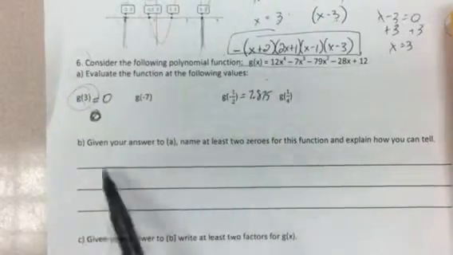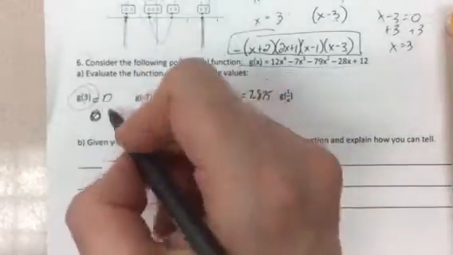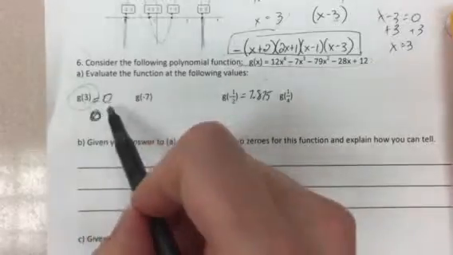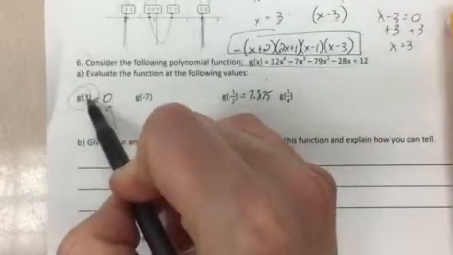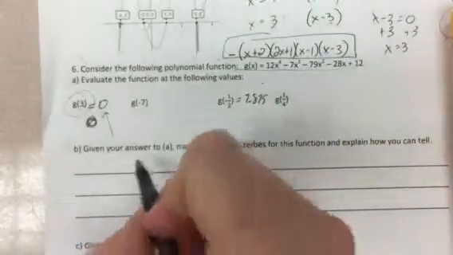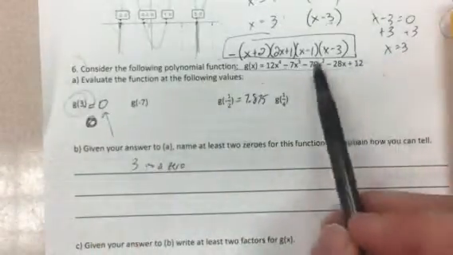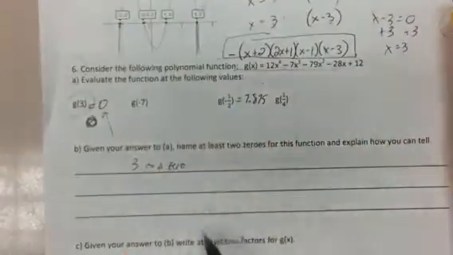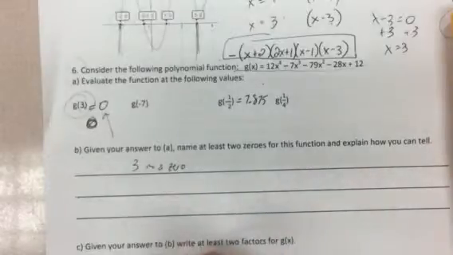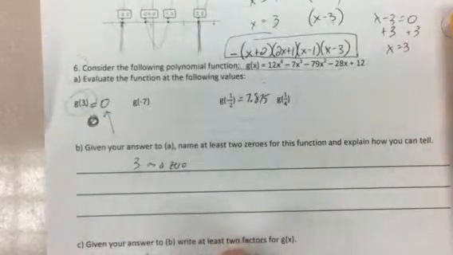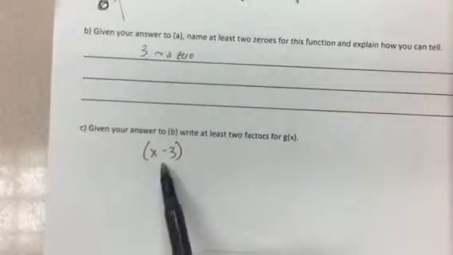Okay, so I'm going to leave these two for you to do, but I want to talk about what those answers imply. Given your answer to A, name at least 2 zeros for this function. So if I get a 0 out when I put a number in, that means it's crossing the x-axis at 3, and that means it's a zero. So I know that 3 is a zero. Moving on to C, given your answer to B, write at least 2 factors for g of x. Knowing that 3 is a zero, I know that x minus 3 is a factor for g of x.